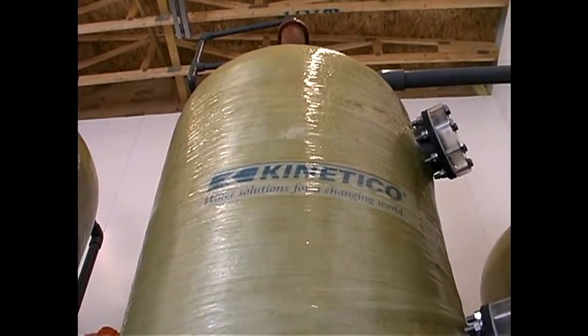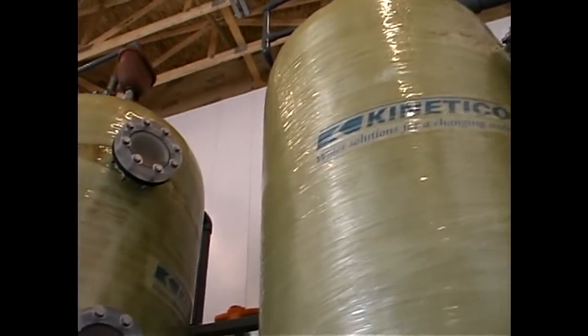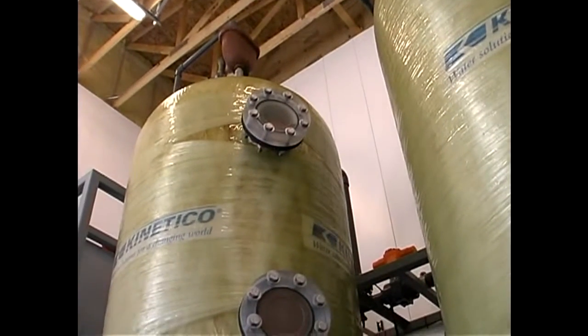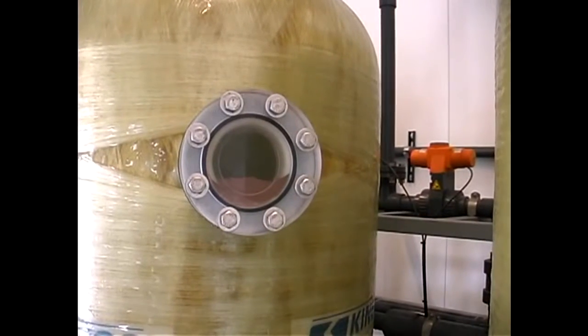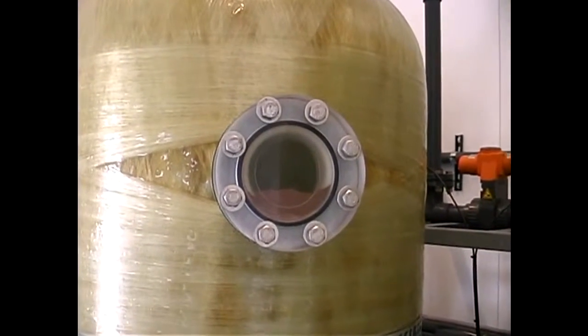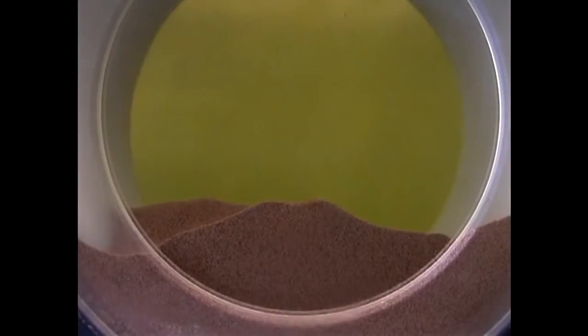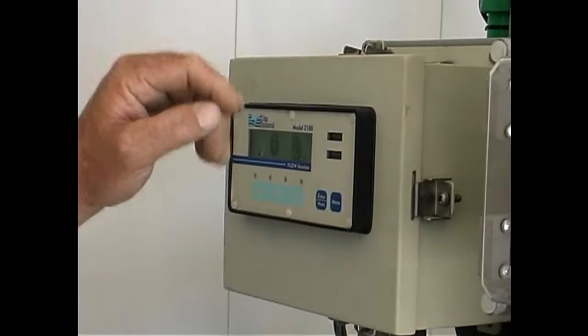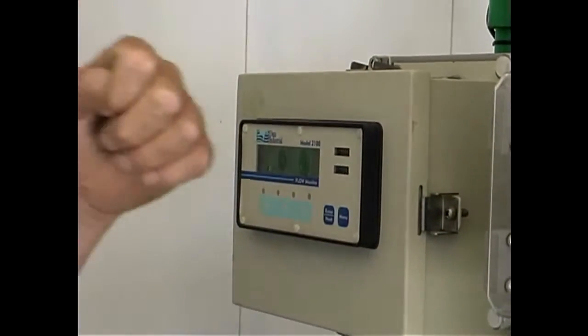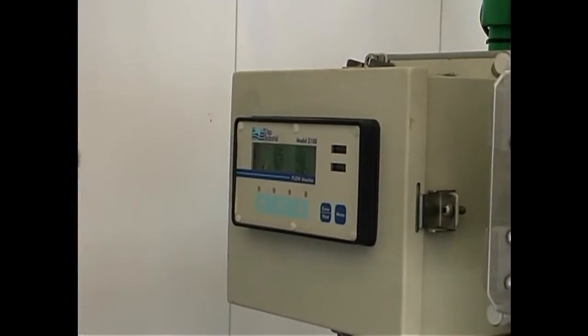Each vessel is filled with about 24 inches of Macrolite media. This media is a 40-60 mesh ceramic-based media. The Macrolite is underlain by 1 inch of garnet sand over a slotted stainless steel underdrain. Flow is controlled through the filters to 70 gallons per minute each, using flow-limiting devices.